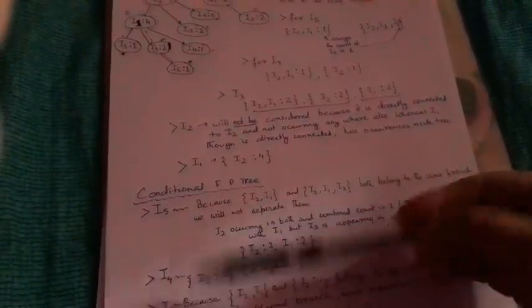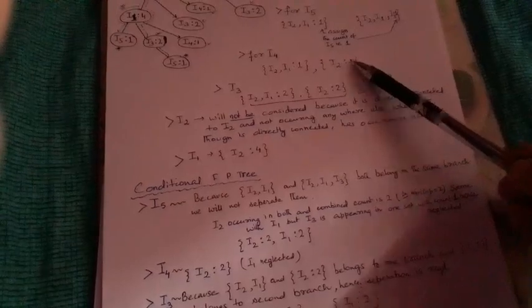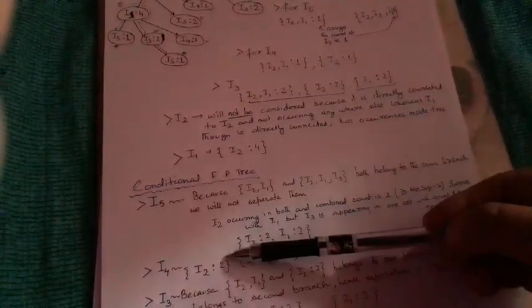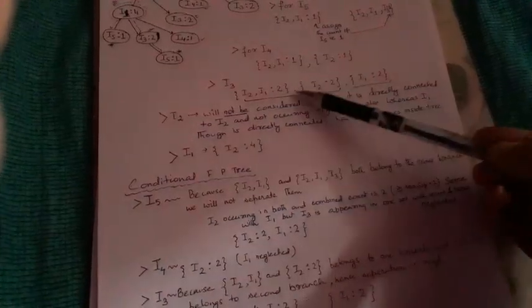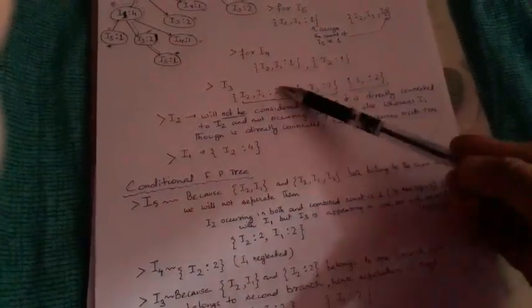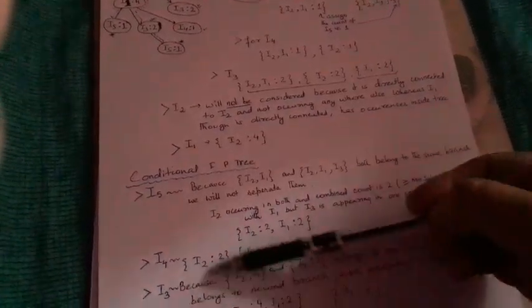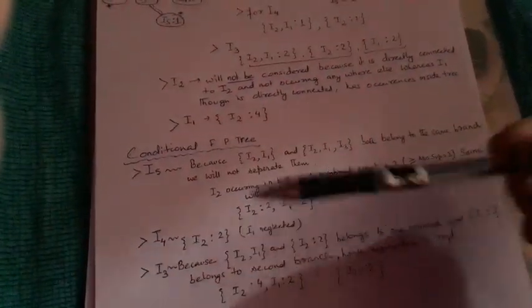Now come to I4. These are the values. Alright. So we will pick up I2. I2 is common in both. So we'll write I2, 1 plus 1, 2. So in a similar manner, I1. I1 is only occurring in 1 and the count is 1. We will neglect that. So that is why we'll only write I2 with 2 count.